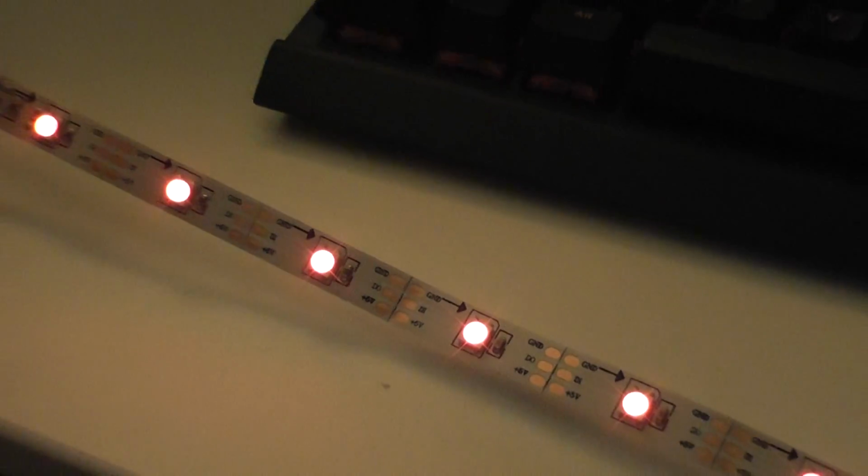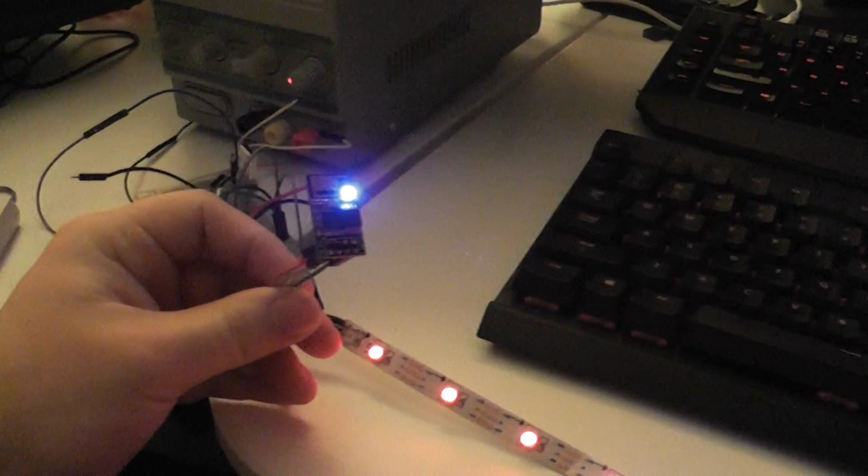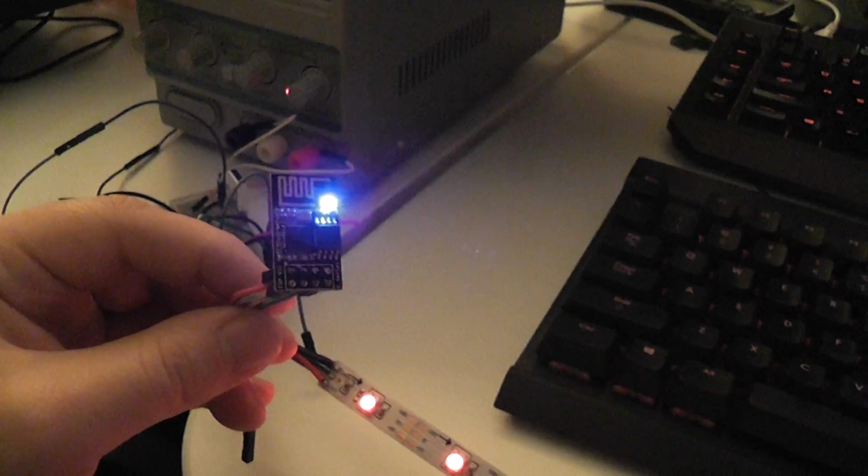It used to be limited to only 30 LEDs. Now you can use as many LEDs as you want. Weird, my light shut off. Where was I? Yeah, LEDs.